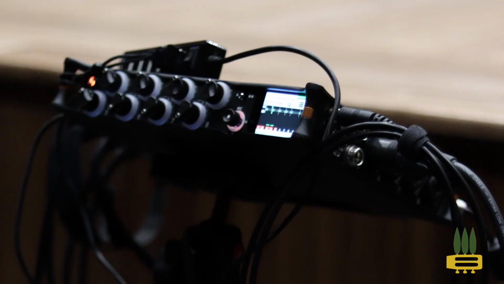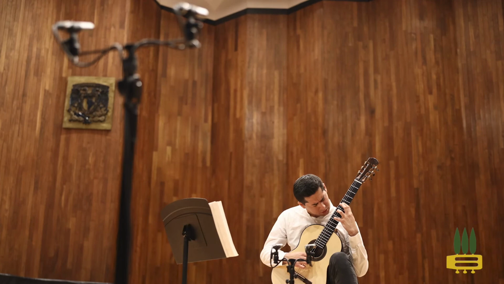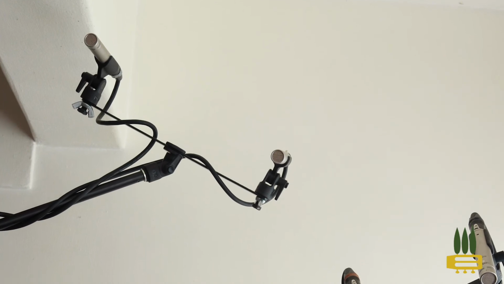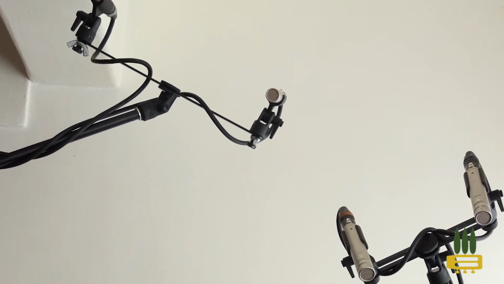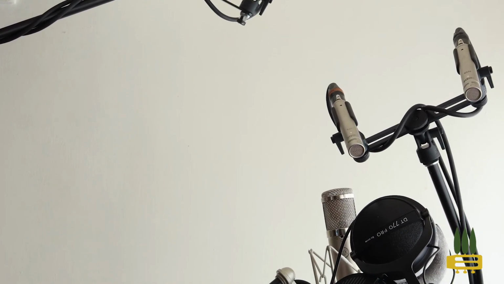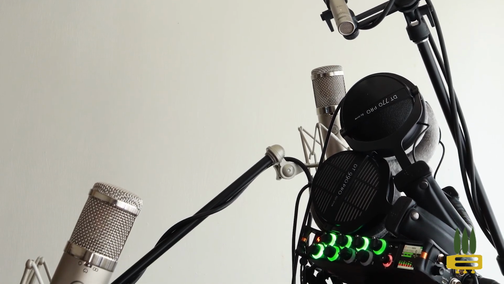He uses a Sound Devices MixPre-10T, a couple of Rode NT5, a Magic Pair, a Warm Audio WA-47jr, large diaphragm, multi-pattern microphones, a Rode NT1 with a shock mount, and for monitoring all that he uses a Beyerdynamic DT 770 Pro, and König & Meyer stands for all of that.